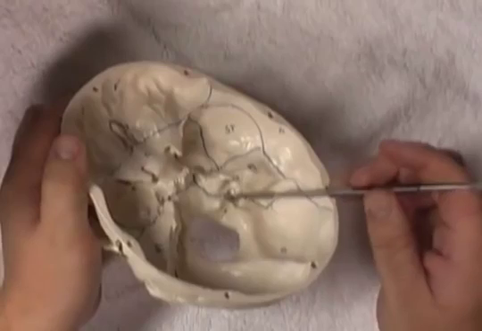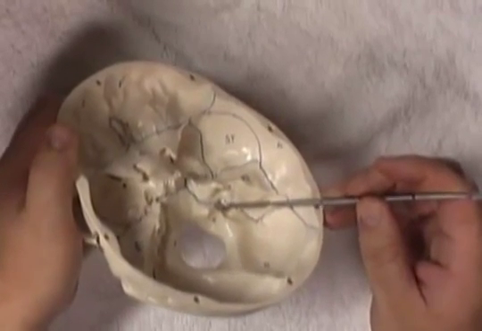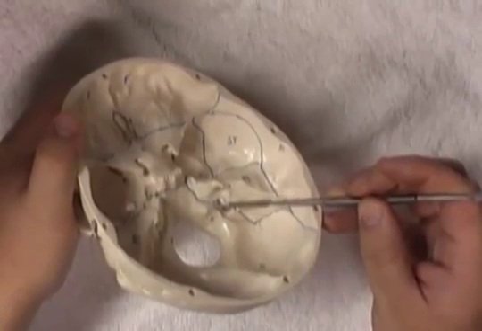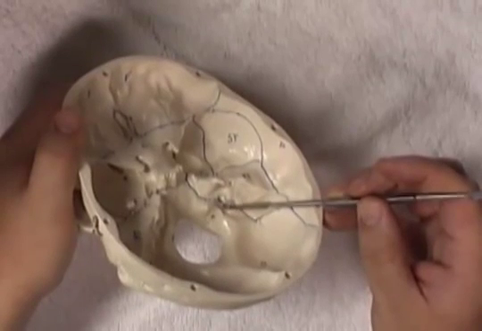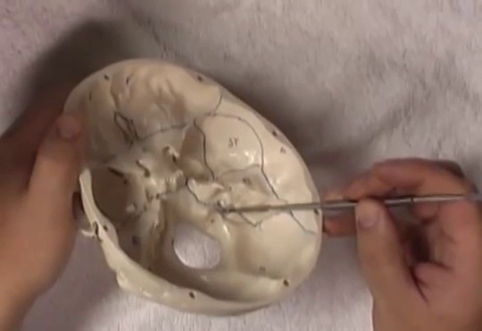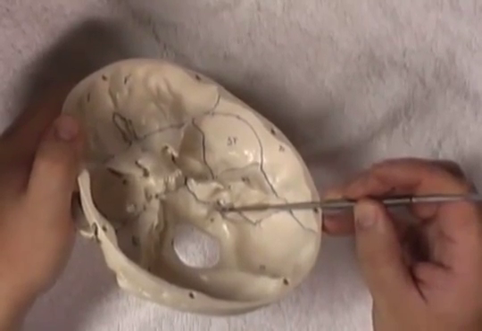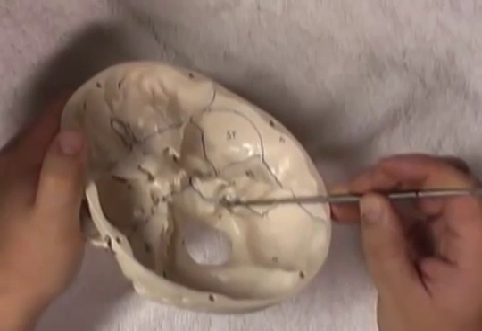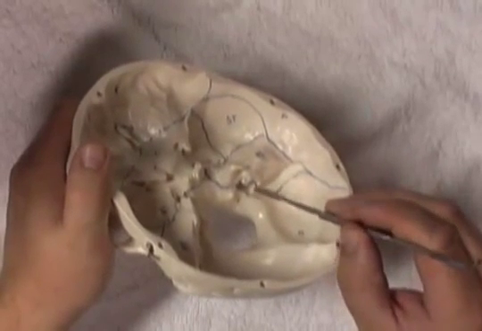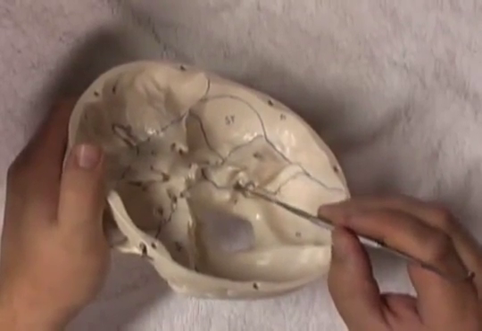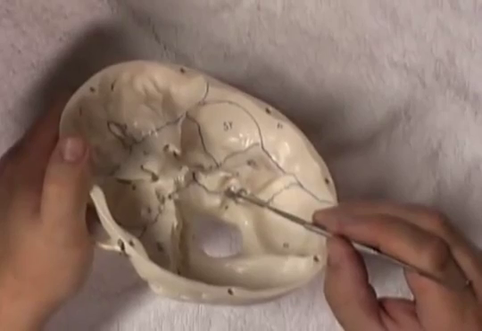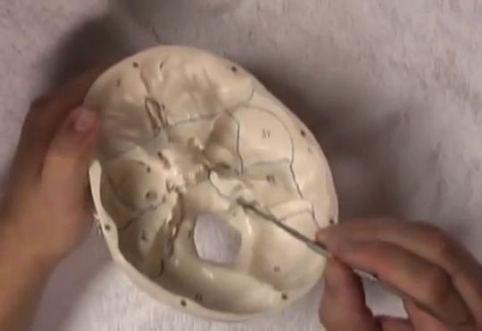Just inferior to the internal acoustic meatus we have a large foramen, and this is the jugular foramen. It allows three cranial nerves to pass through: cranial nerve 9, 10 and 11. So that's the glossopharyngeal, the vagus and the accessory nerve that pass through this jugular foramen. Also starting from the jugular foramen is the internal jugular vein, and the internal jugular vein is continuous with the sigmoid sinus, which passes along the groove for the sigmoid sinus on the occipital bone, and as the sigmoid sinus passes through the jugular foramen, it becomes the internal jugular vein.